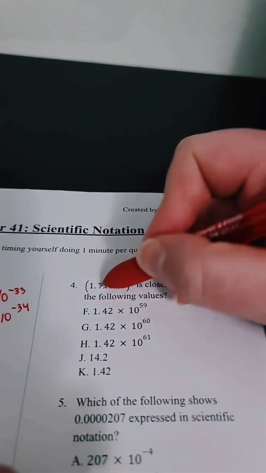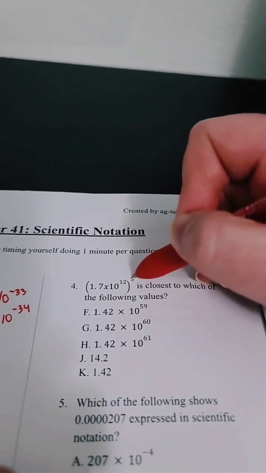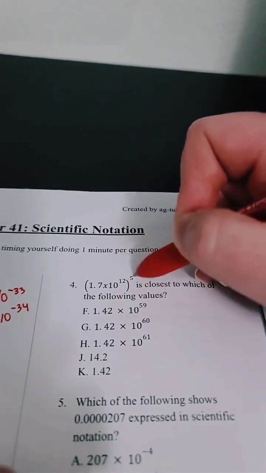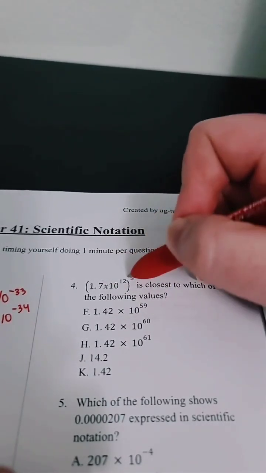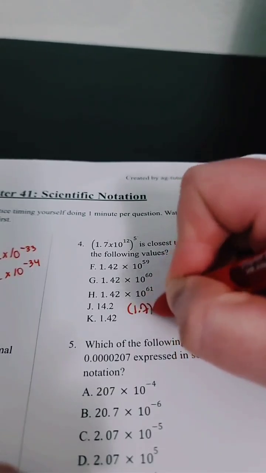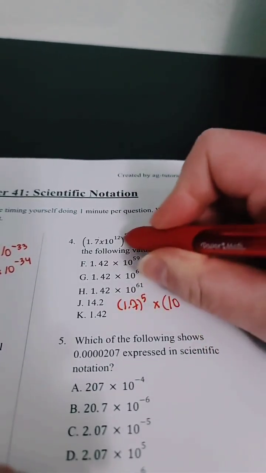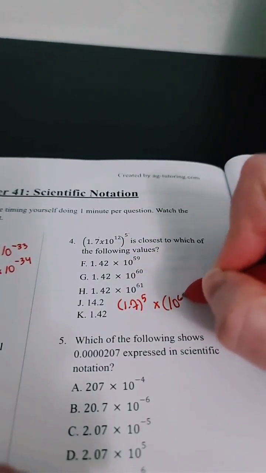So like you say 1.7 to the 5th power times 10, and then the 5 gets multiplied by the 12. So you multiply basically the exponents by what's on the outside. So 1.7 technically has an invisible exponent of 1, so 1 times 5 is just 5, so 1.7 to the 5th, times 10, and then multiply the exponents here. 12 times 5 is going to be 60.